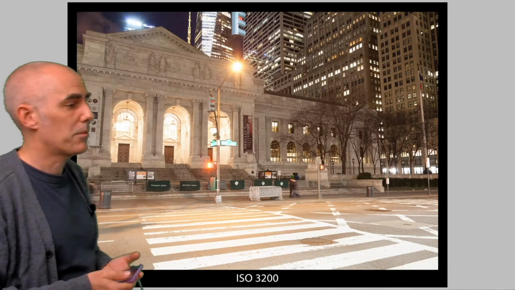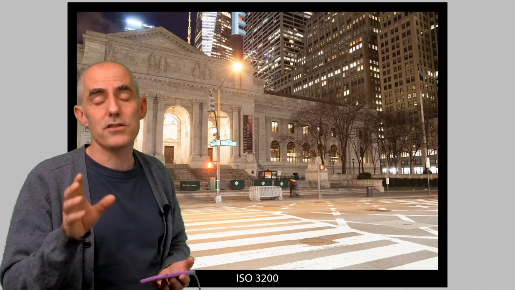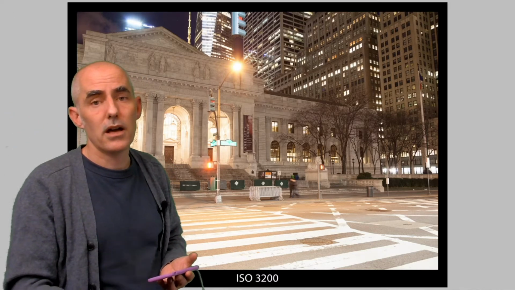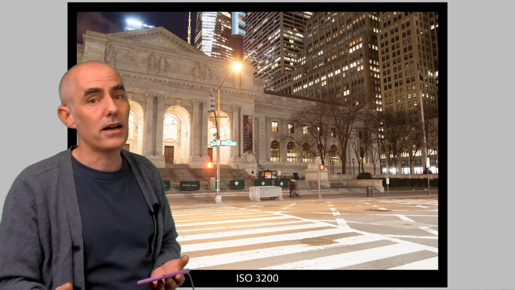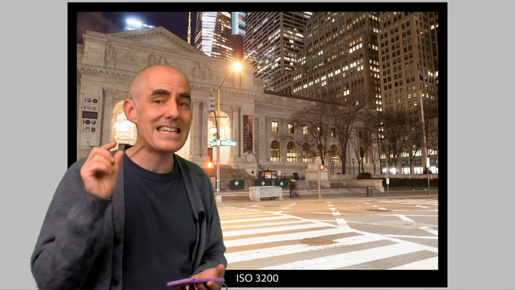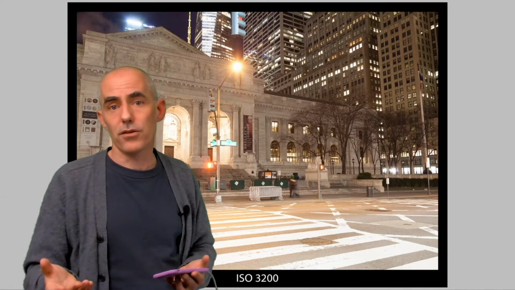The other thing that happens at high ISO is that you start to lose a little bit of the dynamic range, meaning your highlights blow out faster, your shadows block up sooner. And that's another downside to working at a high ISO. Even if you don't need to worry about that noise and that detail, you may lose some tonal range in your image at the higher ISOs.